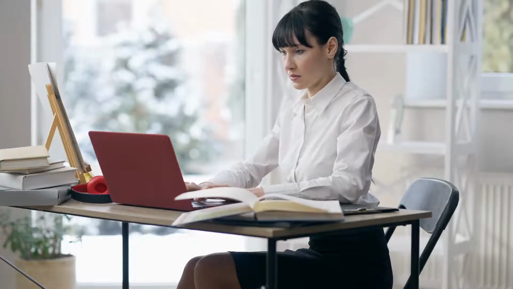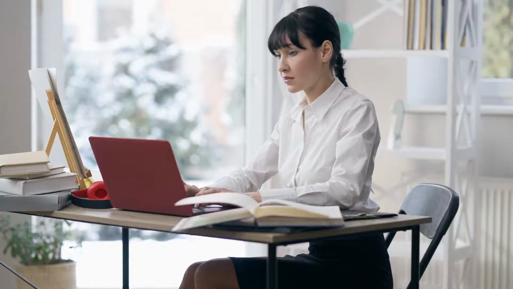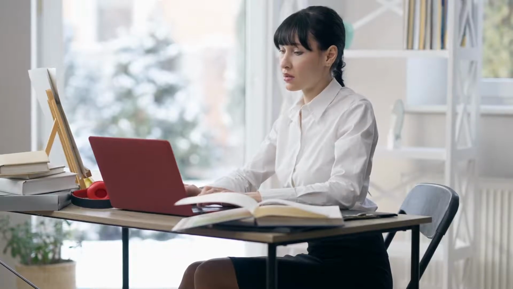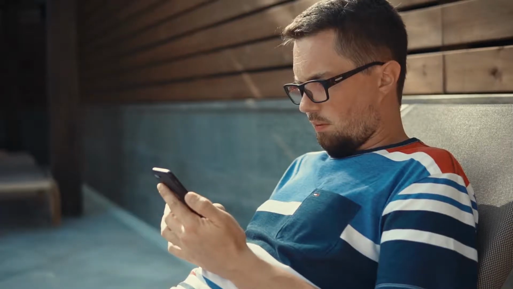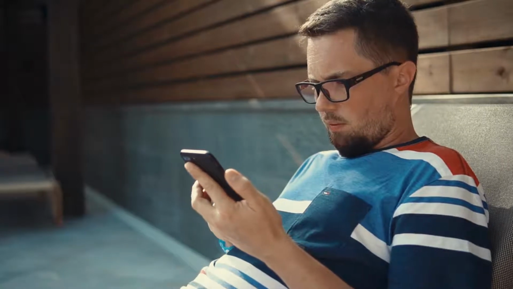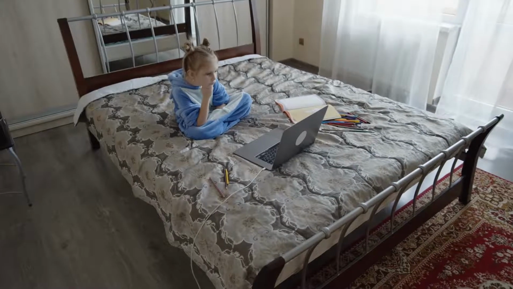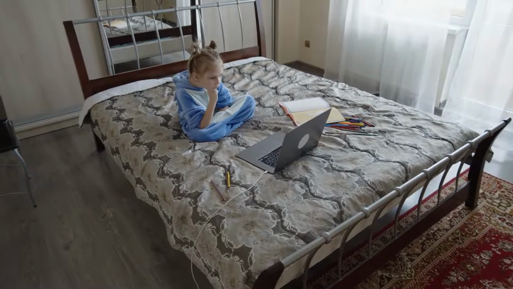I want you to look around you. You are probably sitting at your home or office desk. Perhaps you're in a cafe, or you might even be lying on your bed or a couch. The fact of the matter is that irrespective of where you are, there will definitely be signs of graphic design. It has become such a part of our daily lives, we don't always notice it.